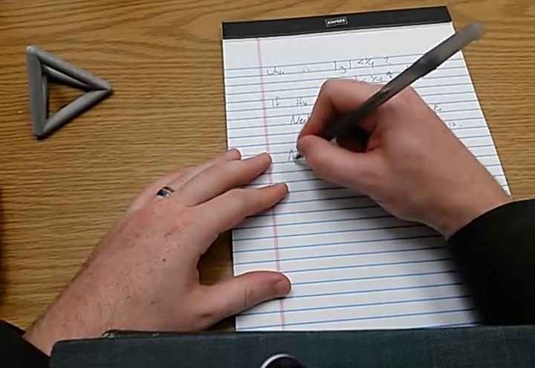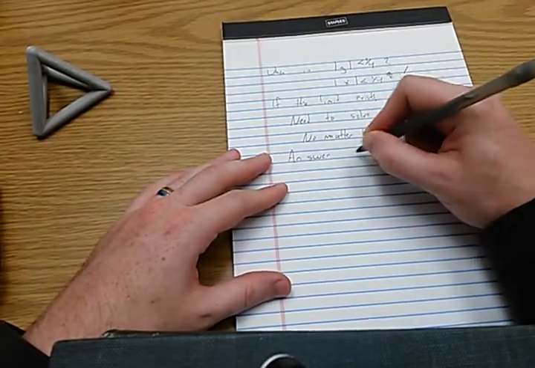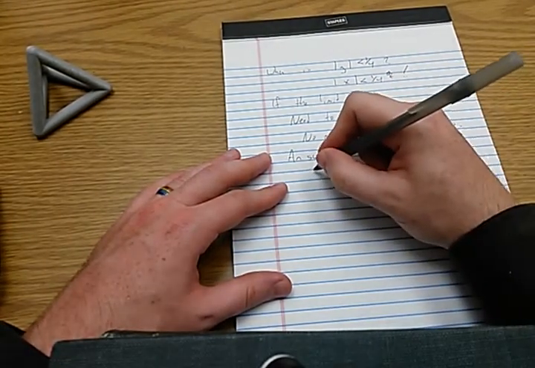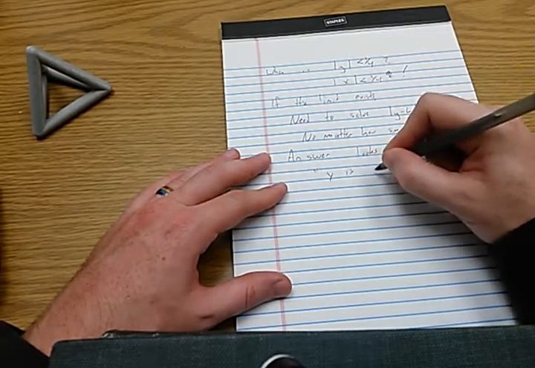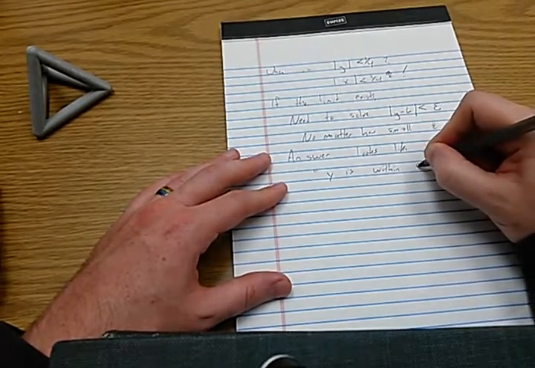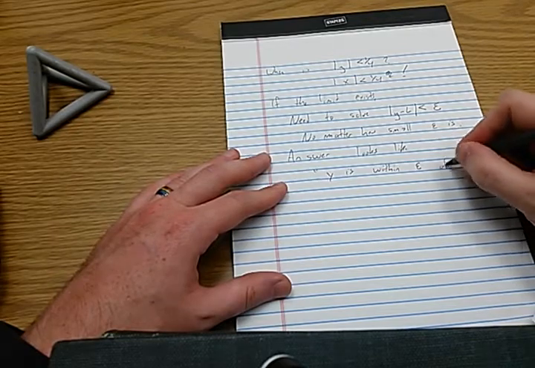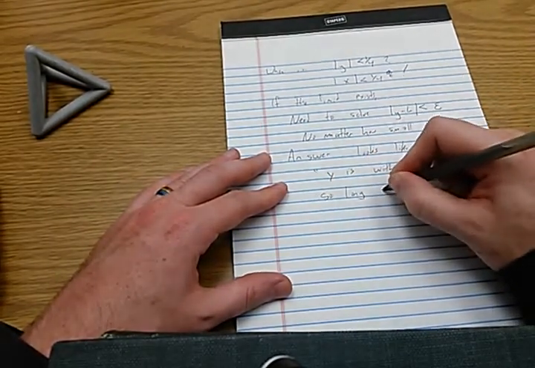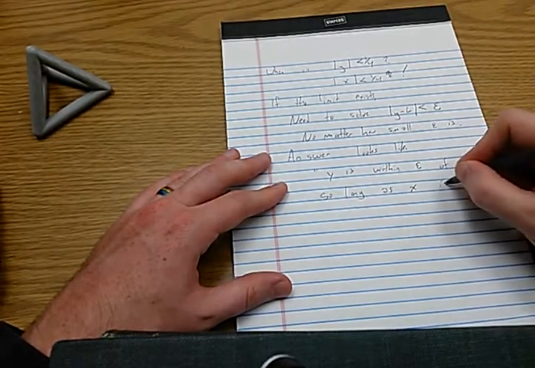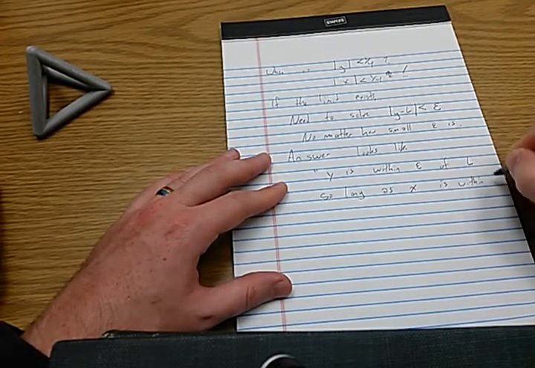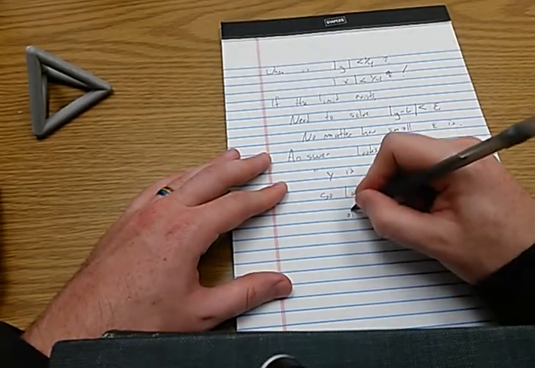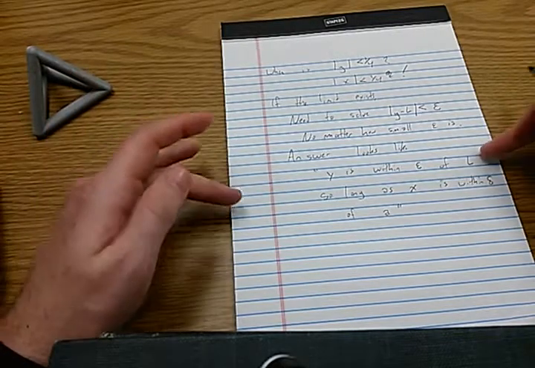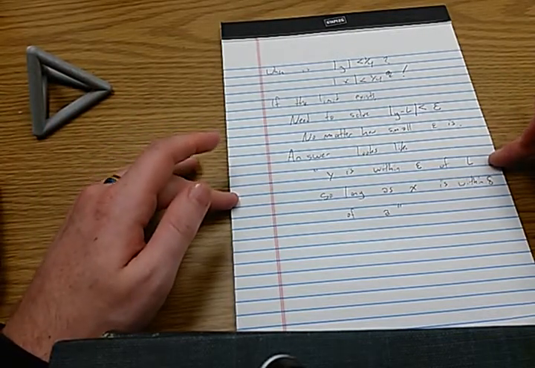The answer should look like: y is within epsilon of the limit L so long as x is within delta of A. All right, that's a little bit terse. Let's break this idea down in the next video.